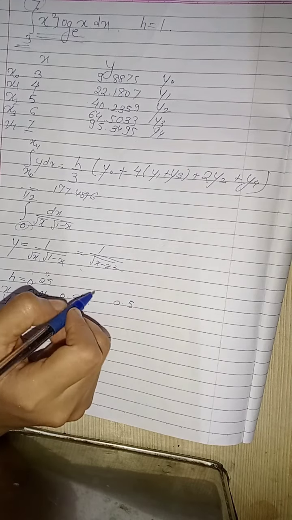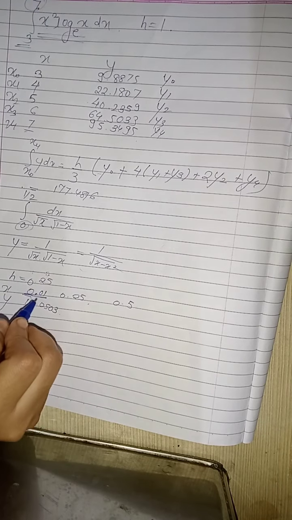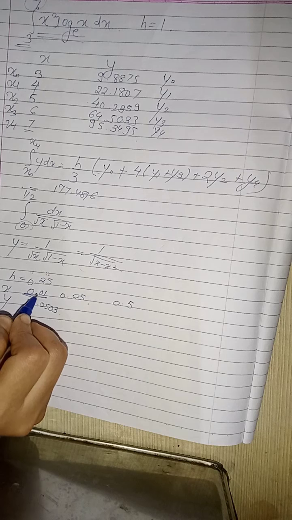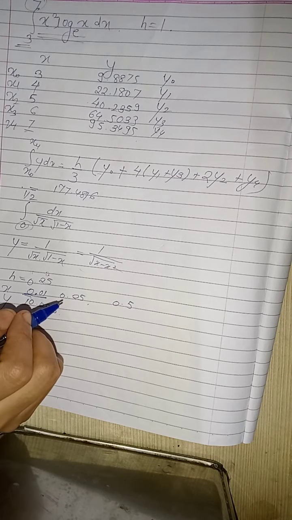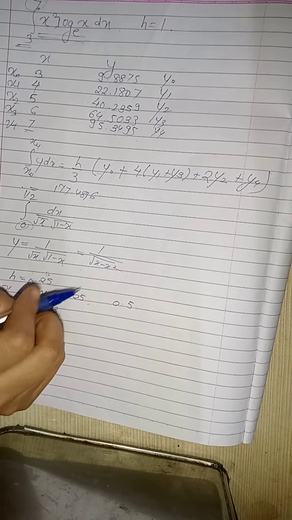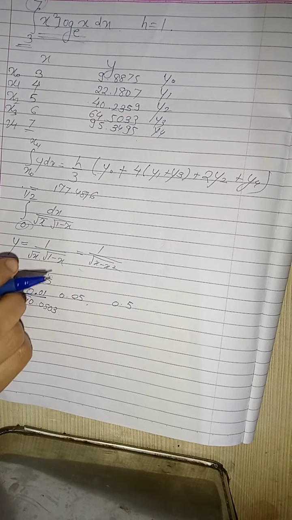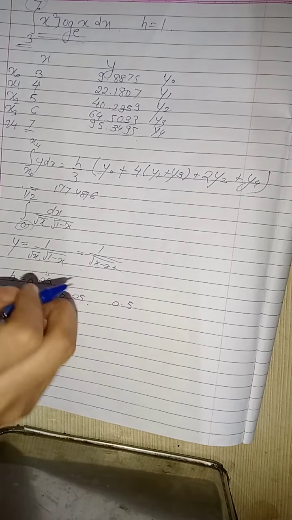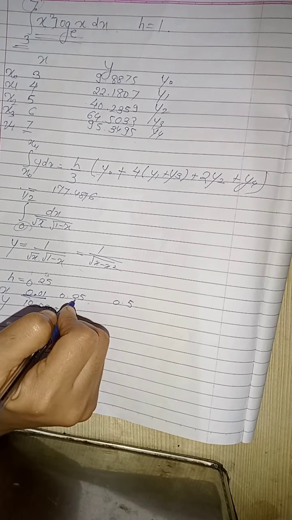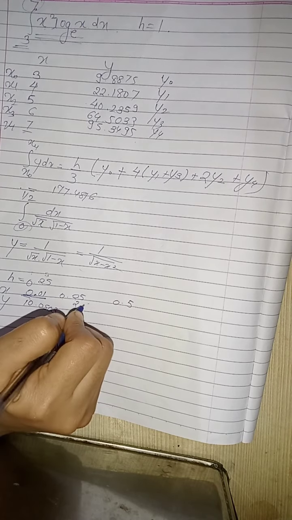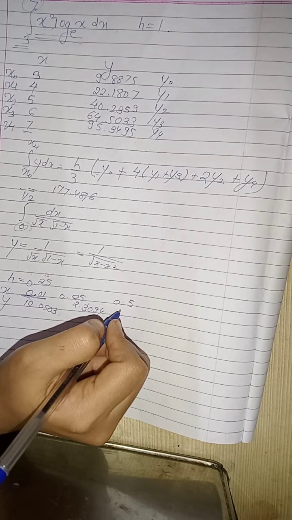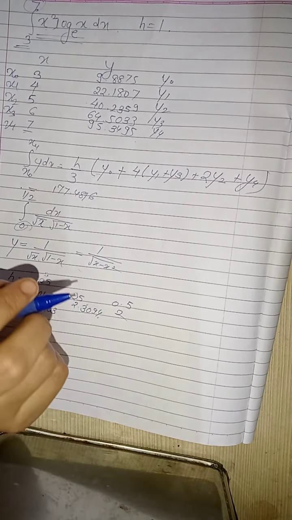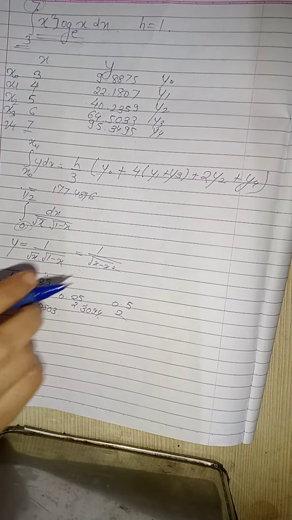If you increase the decimal places, say take 0.001 or something, then this will tend towards the perfect value, and you'll get 10.00503 or something. Now the next point is 0.25, so the value of y will be 2.3094, and the value at 0.5 will be 2. So these are the values of x and y.